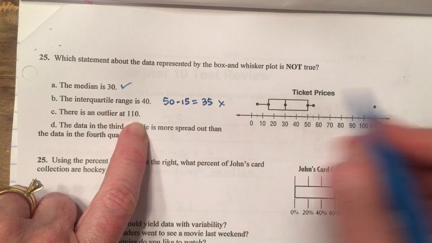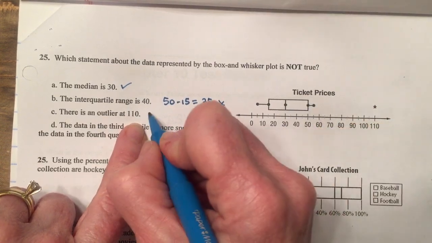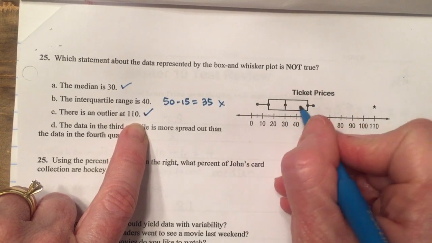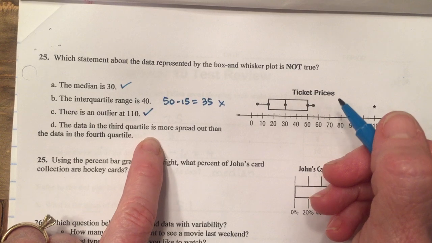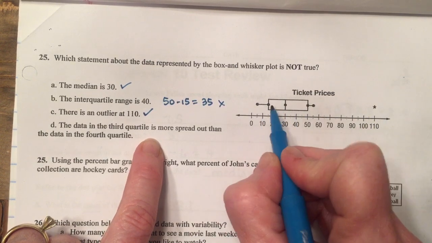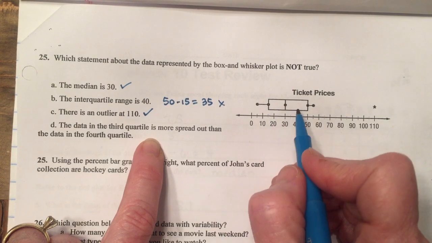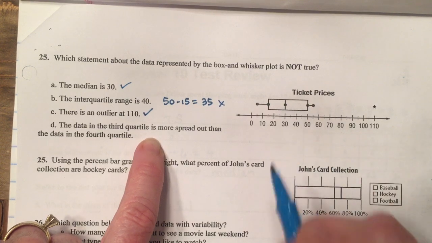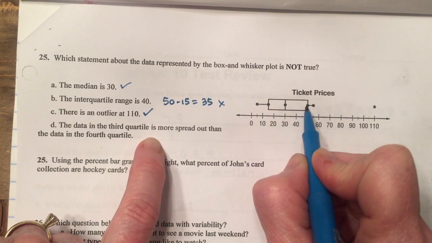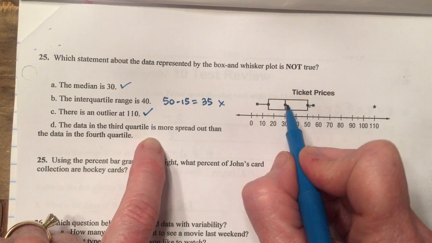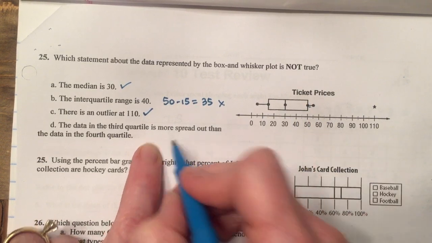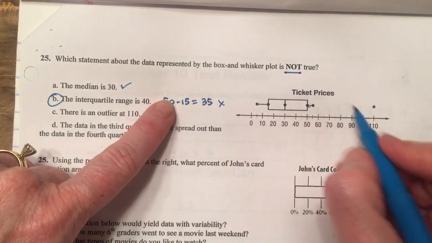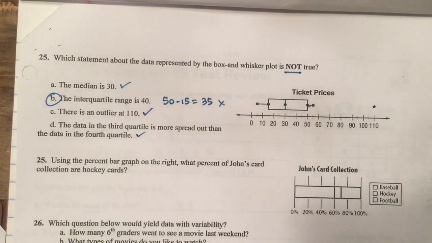There's an outlier at 110. That right here is your outlier, so yes, that's an outlier. It's much further away from here than this number right here would be. D says the data in the 3rd quartile is more spread out than the data in the 4th. Remember, the box plot divides your data into 4 groups. Here's first, second, this is your 3rd quartile, and then this part would be the 4th. That would be true because this is a longer box than this whisker here. So also true. So yes, B is incorrect. It's not true because 50 minus 15 is 35, not 40.